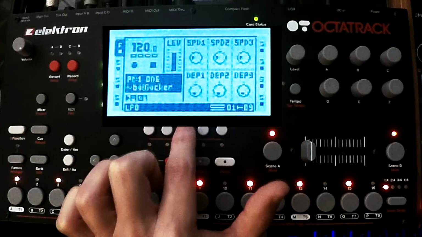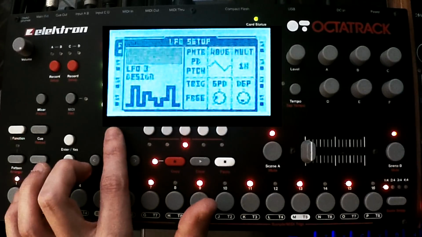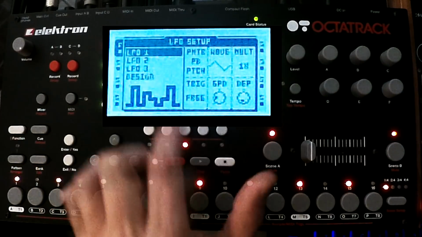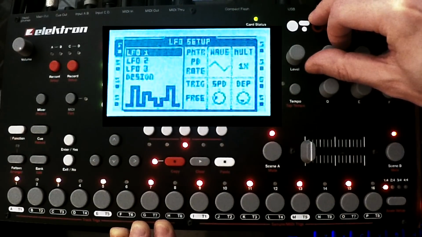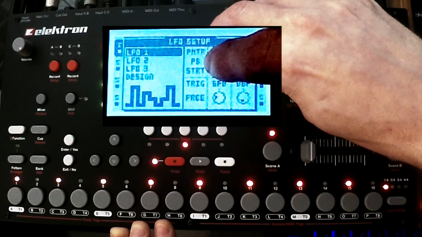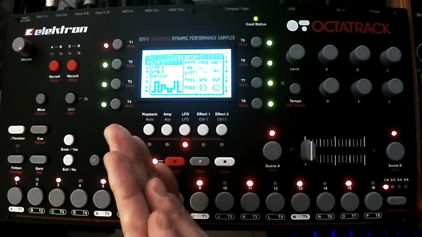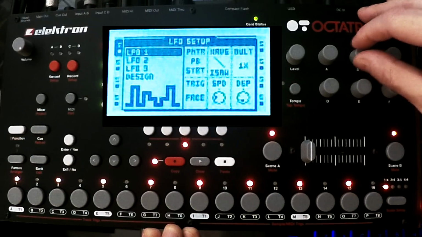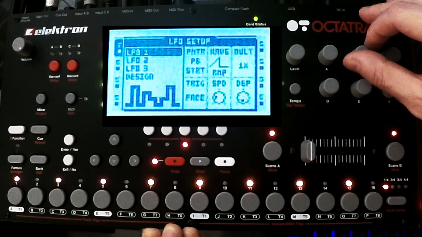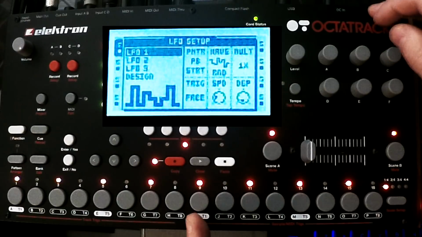Well, all you have to do is press LFO twice. Make sure we're in LFO 1. All these correspond to these knobs. So you want to change this until it shows playback start. So that means we're going to tell it a different sample to play. Now we can change the wave. Let's just make this random. So every time it hits, it's going to be a random slice.